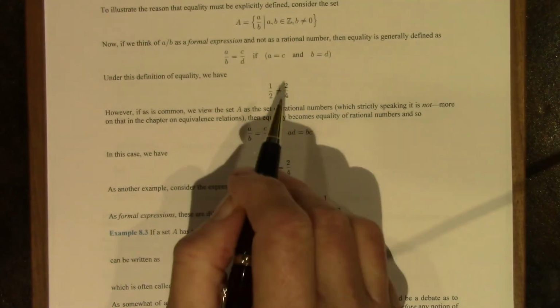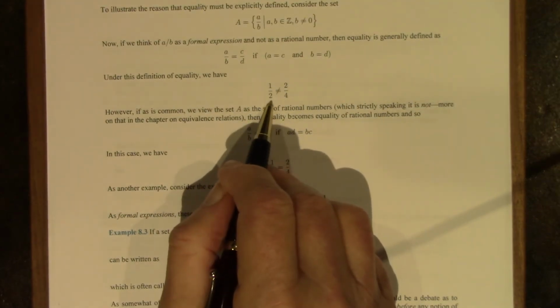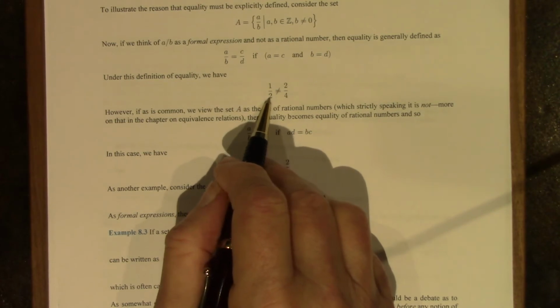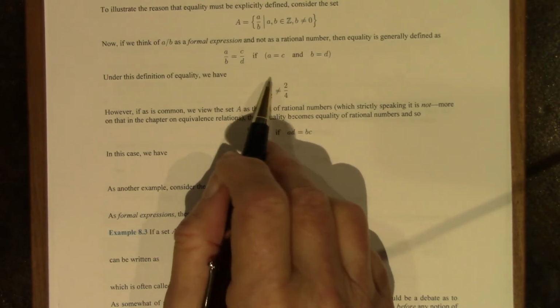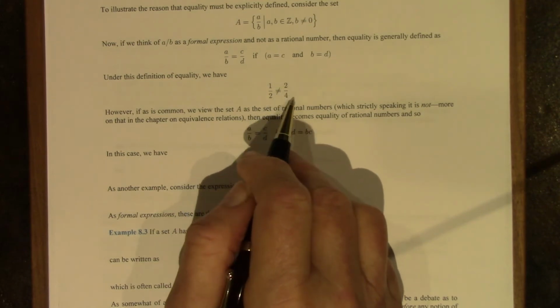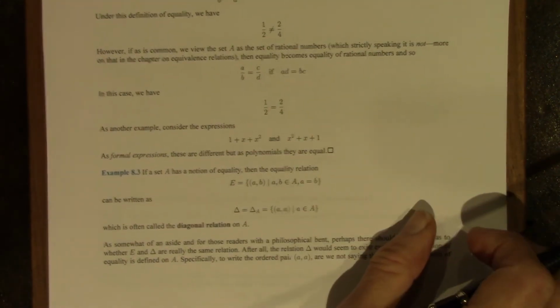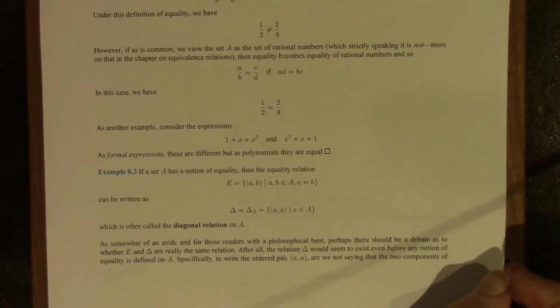Well, if that's the case, then 1 over 2, and I can't say 1/2 because that sounds too much like a rational number, 1 over 2 is not equal to 2 over 4. Again, as formal expressions. But, as is common, we view the set A as the set of rational numbers, which strictly speaking it's not. And I'll discuss that in more detail in the chapter on equivalence relations. In fact, we'll define rational numbers, and you will see what's going on. But let's not worry about that right now.